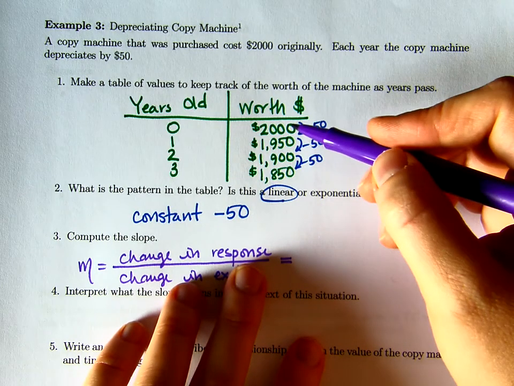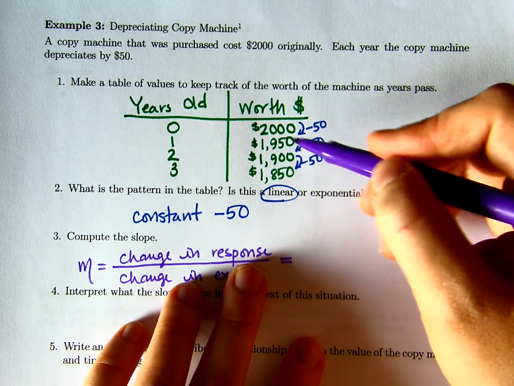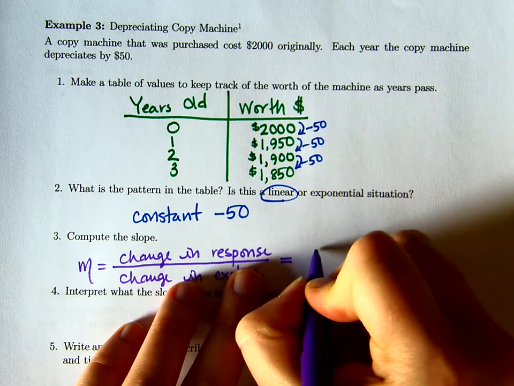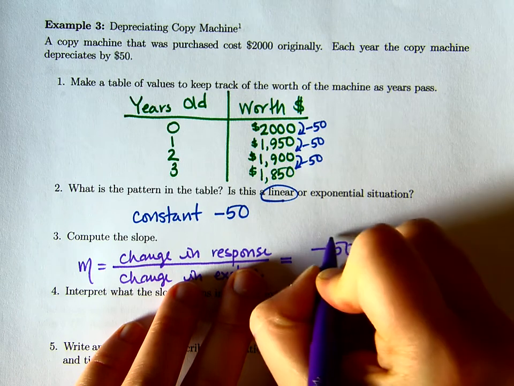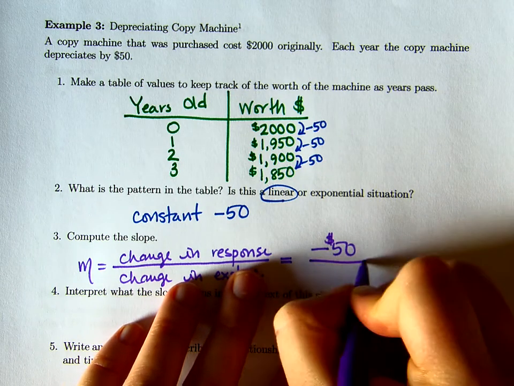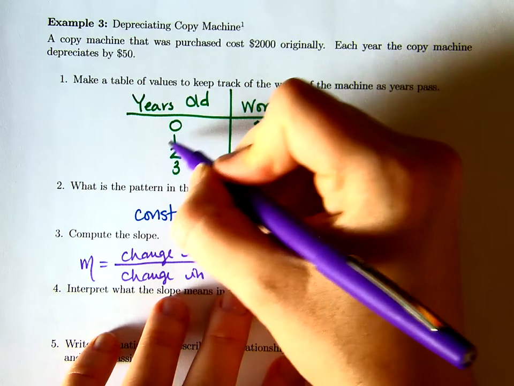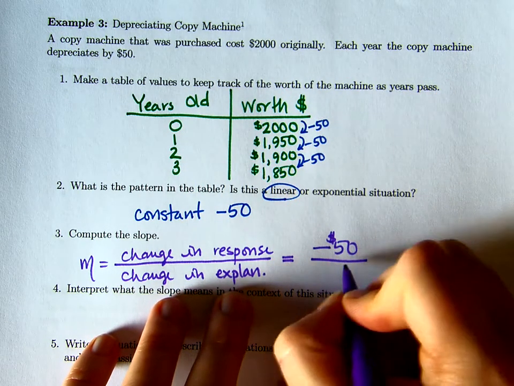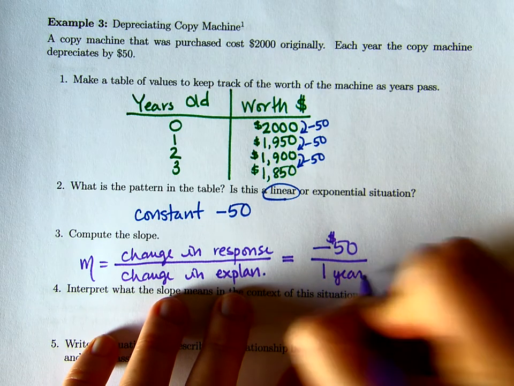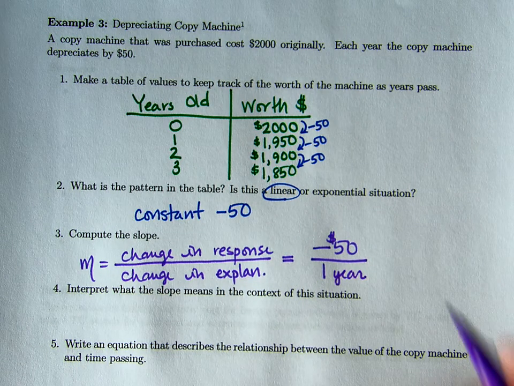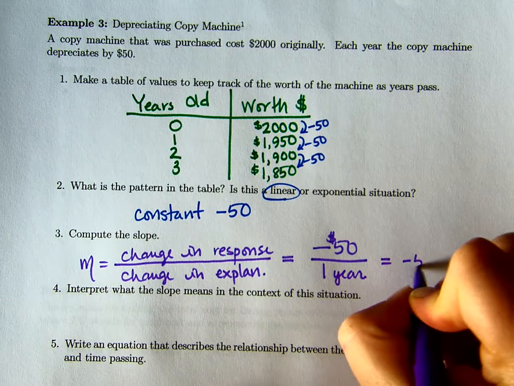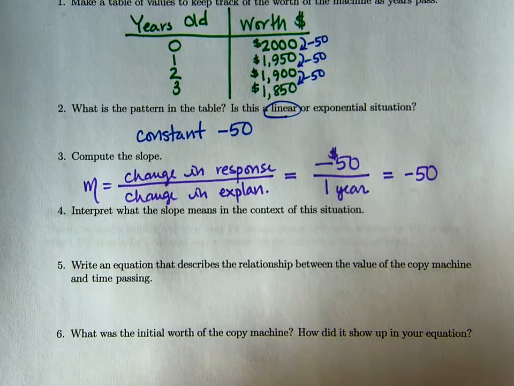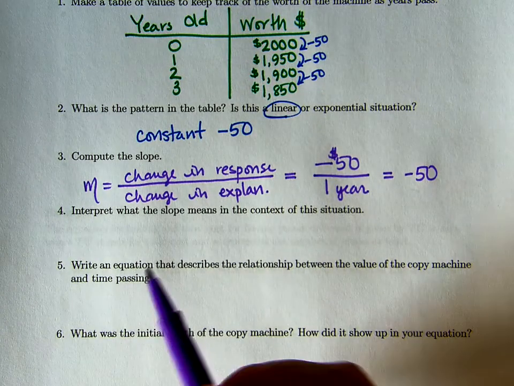Well, in the first year, the change in the worth was that it went down $50. So negative $50. And the change in the explanatory, 1 year. In 1 year, it went down $50. Okay, so there's our slope, if you wish. I prefer it with units, but negative 50 is technically correct too.